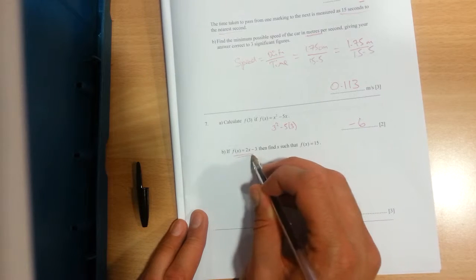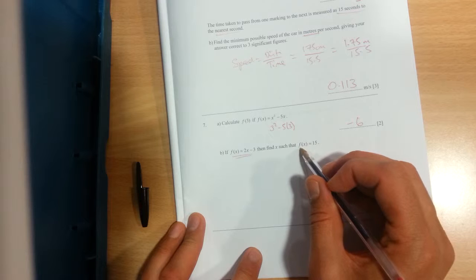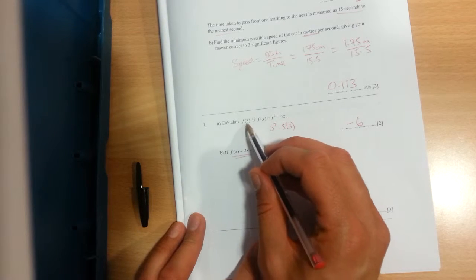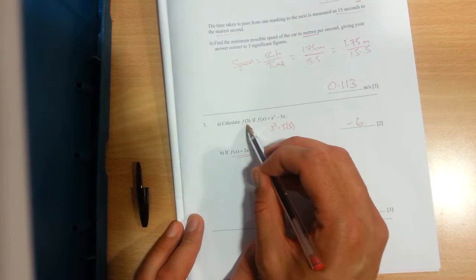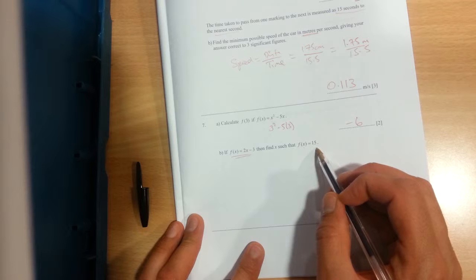This time around, it's given you the function. It says when you put x in, you get 2x minus 3 out. And it tells you that when you put x in, you get 15 out. So just watch the difference in the way it's explained. F of 3 means what happens when you put 3 in. F of x equals 15 means what did you put in to get 15 out.